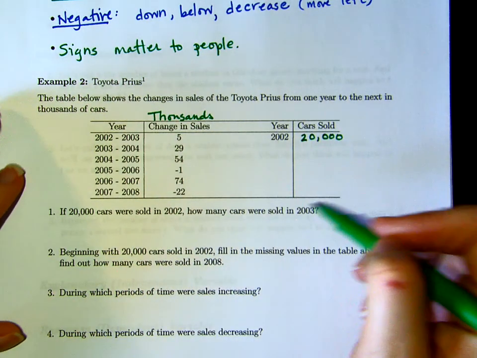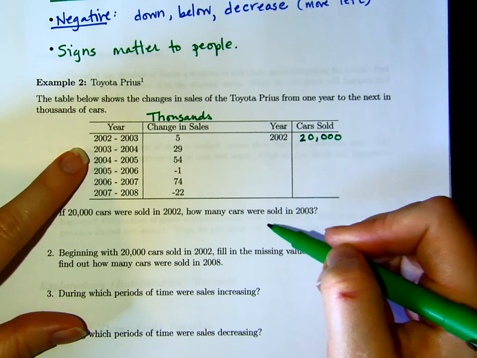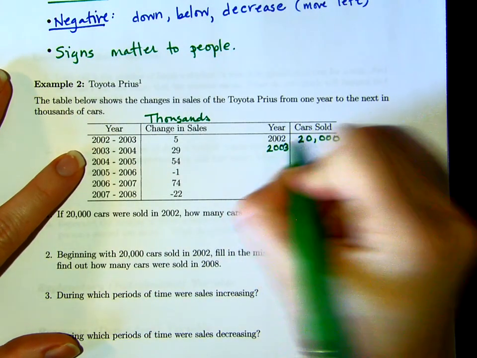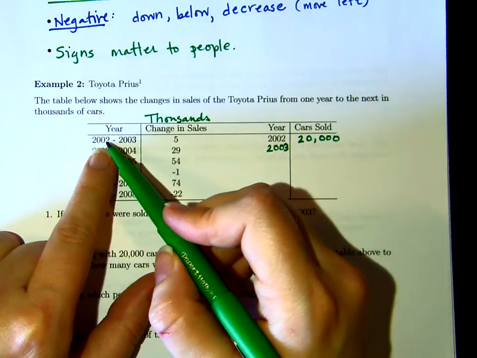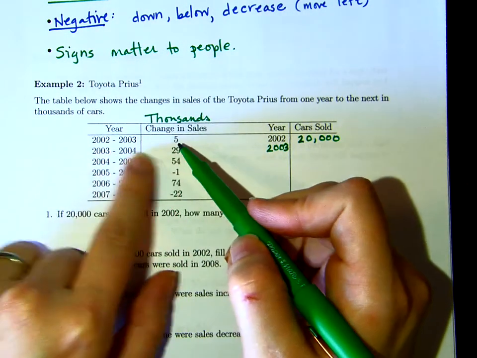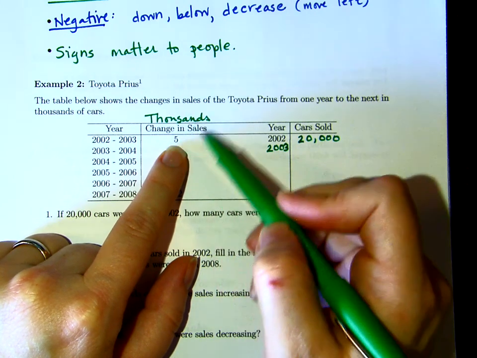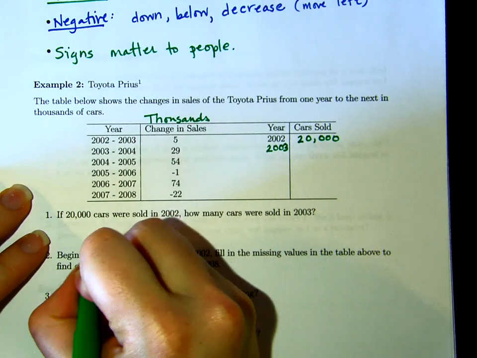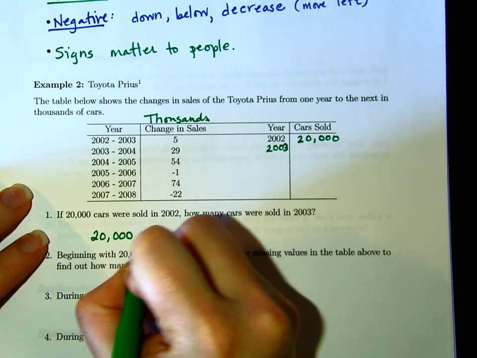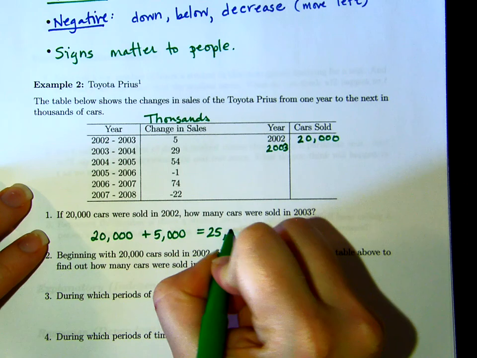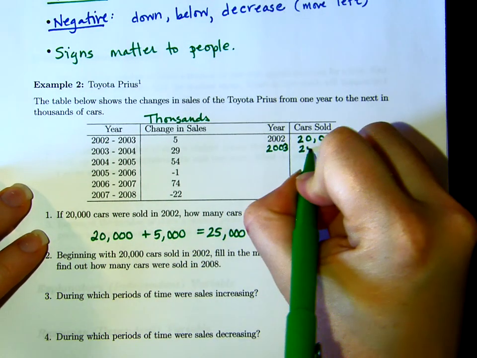I'm going to go ahead and start using this table, even though it hasn't told me to. But I know from 2002 to 2003, the change in sales was positive, so it increased by 5,000. So 20,000 plus an additional increase of 5,000, 25 grand.